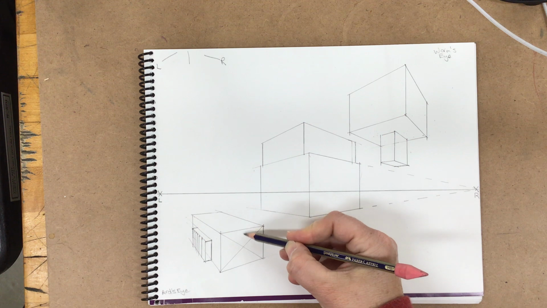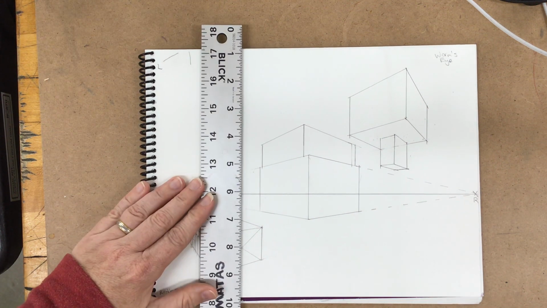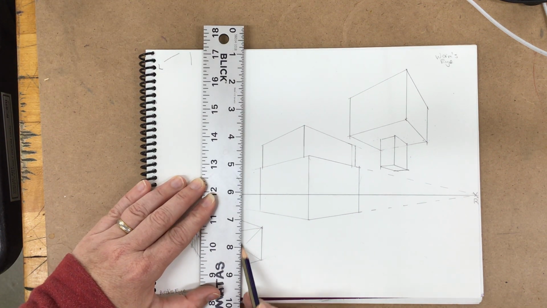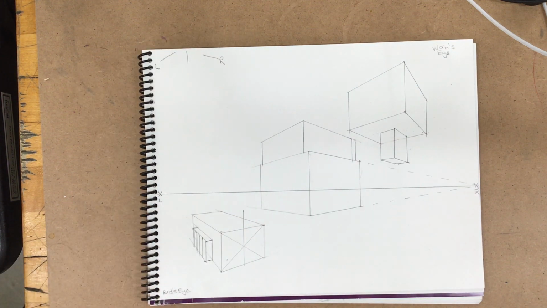And it's not necessary to put the entire cross in, but I am going to draw in the vertical line and decide how tall I want that gable to go, okay?